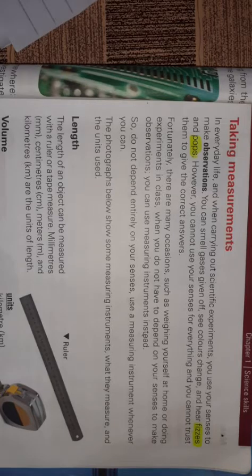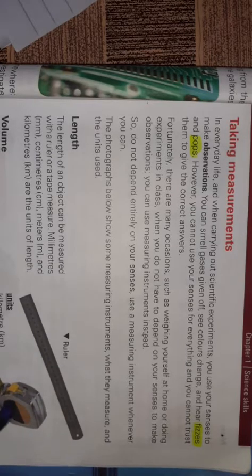You cannot use your senses. Often we do not have to use our senses to make observations. For that purpose, we can use measuring instruments, and you can see here a ruler and tape measures. This one is the tape measure. Clear?